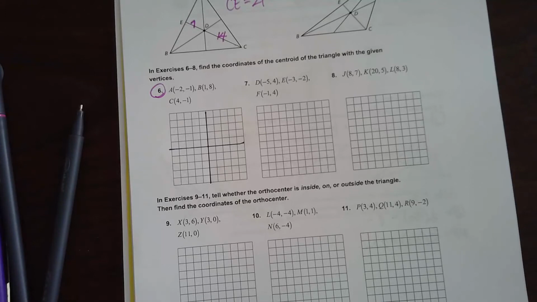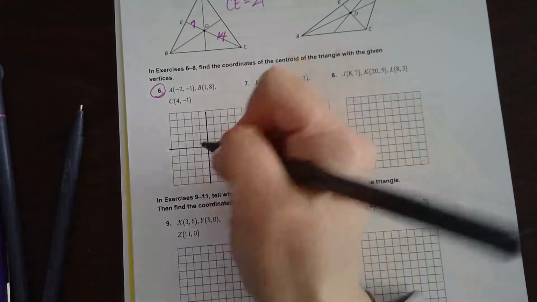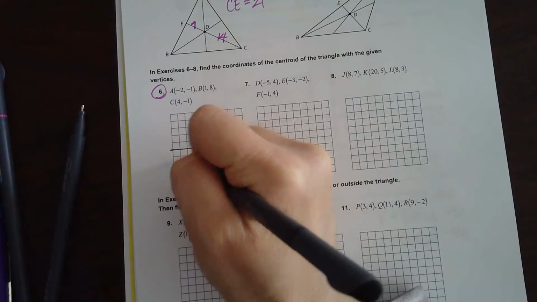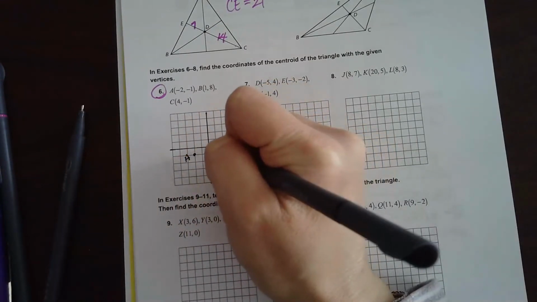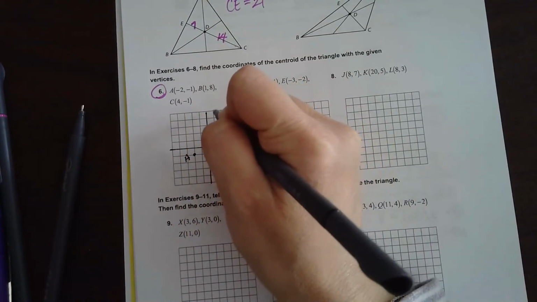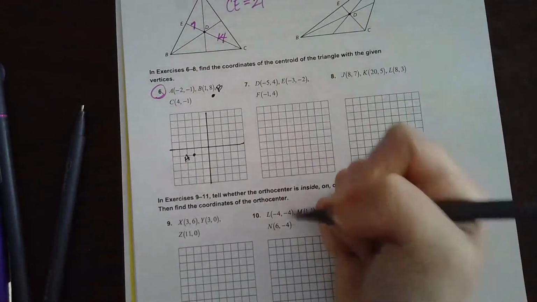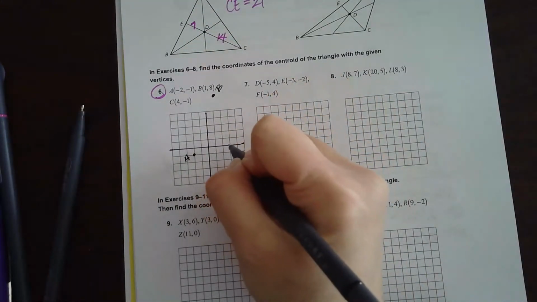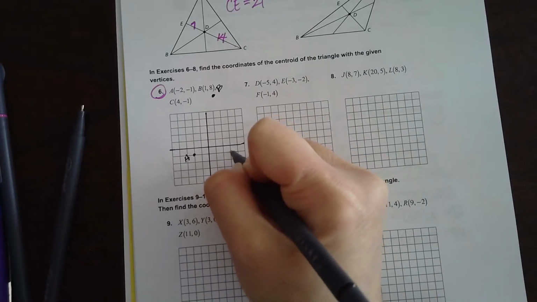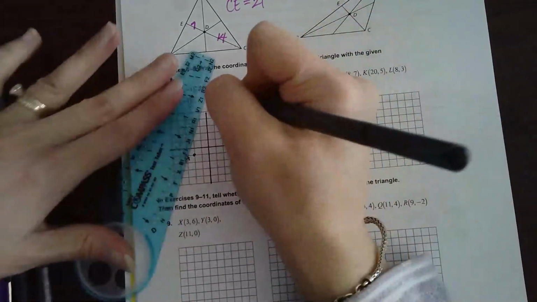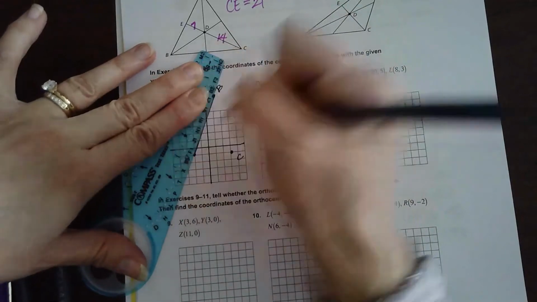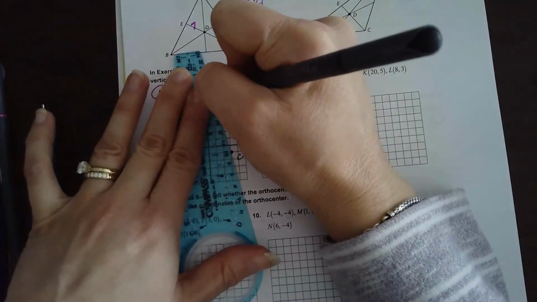All right, so first and foremost, let's plot all these points. So (-2, -1), (1, 8). So 1, 2, 3, 4, 5. I'm going to put it about here. Obviously off my grid. And then (4, -1). So I'm going to draw in this triangle. What they gave us is basically the 3 coordinates of your triangle.